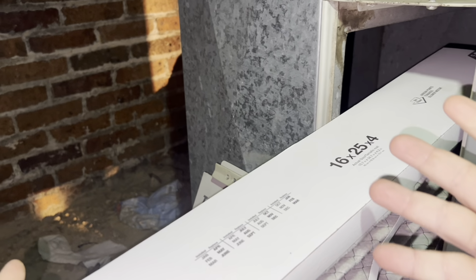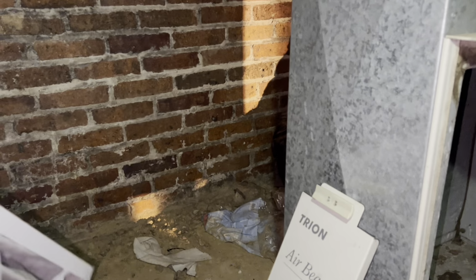So in this case, we have a 16 by 25 by 4 inch. This thing's pretty big. So taking a quick look at it, she's looking pretty clogged up. This might actually be part of the problem. This house is under construction, so there's a lot of work going on upstairs, a lot of drywall. If we do choke off this filter, the furnace will go off on limit and not be able to work.